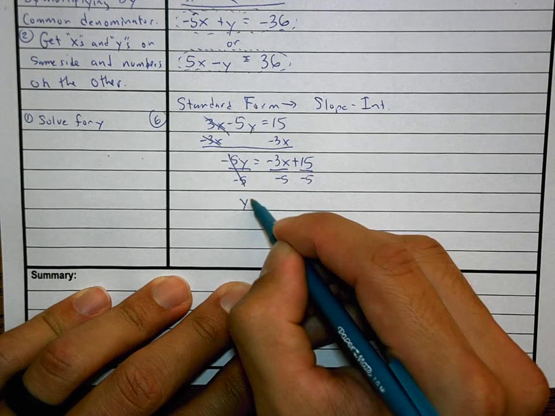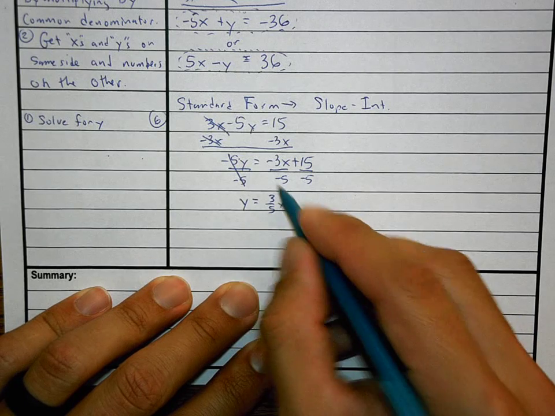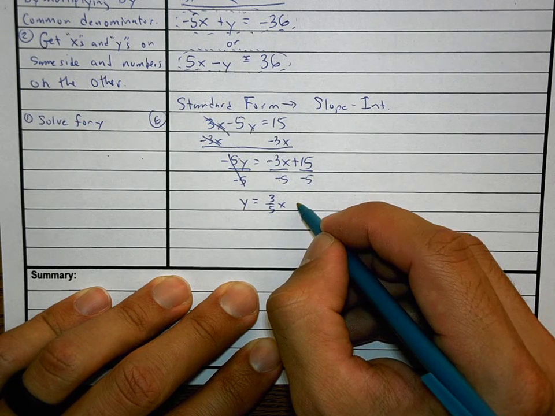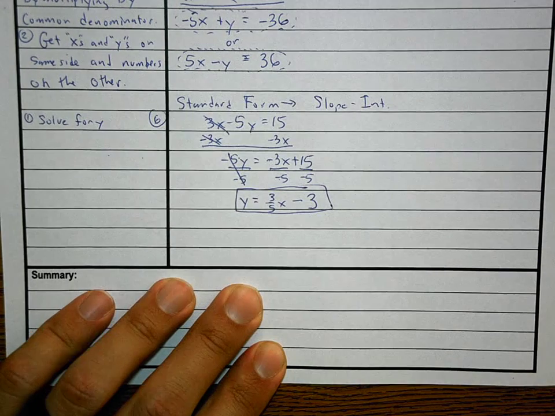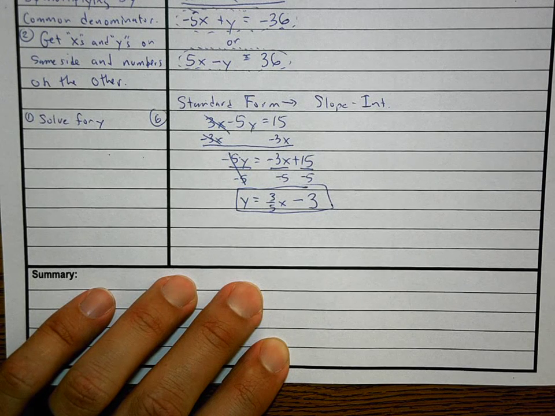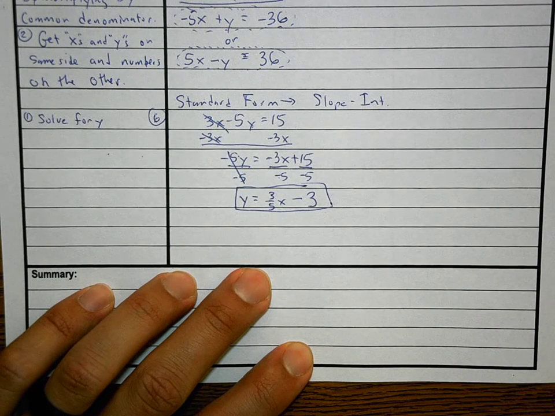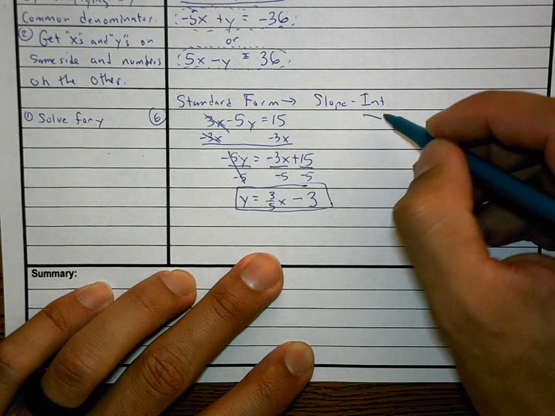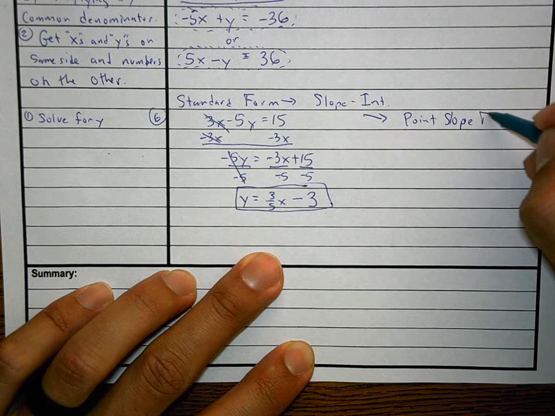We have y equals, if it doesn't go in evenly, leave it as a fraction. 3/5 x, a negative divided by a negative is a positive. 15 divided by negative 5 is? Now you have something that's in slope-intercept form. If you have slope-intercept form, then you know what m is. So now what you can do is we can take this and go right into, from slope-intercept form, into point-slope form.